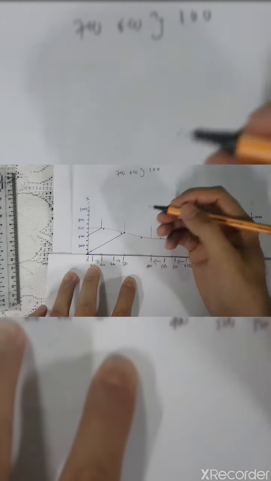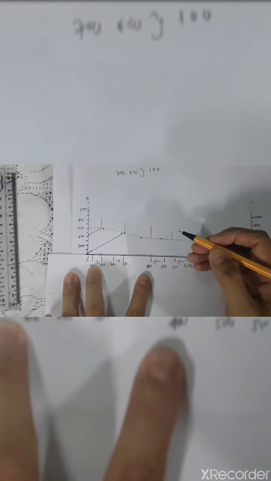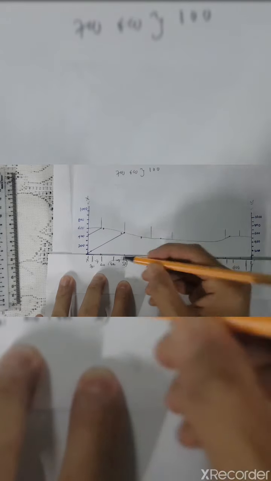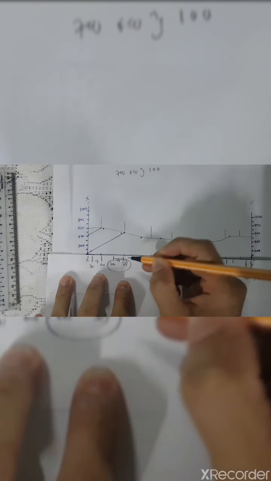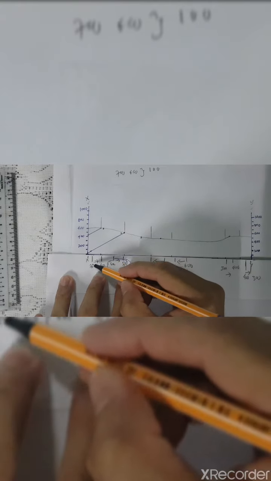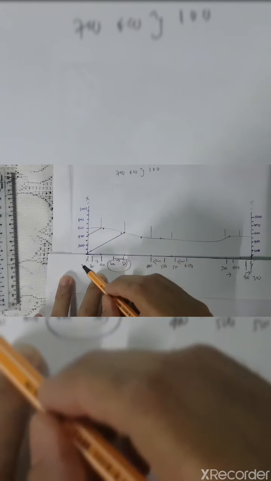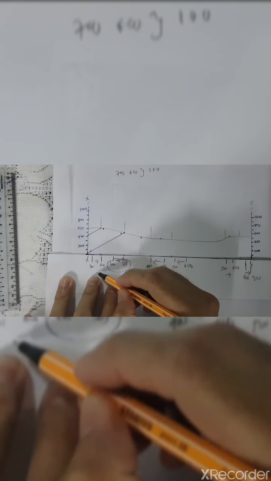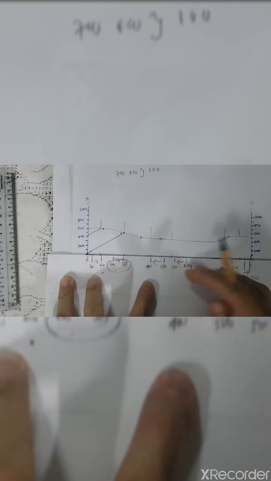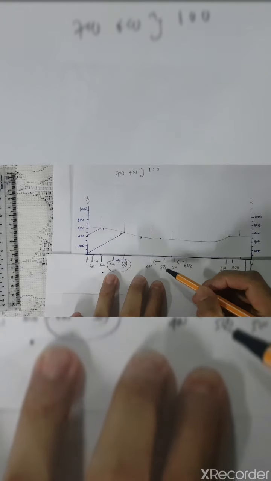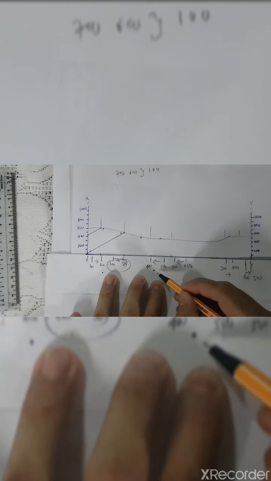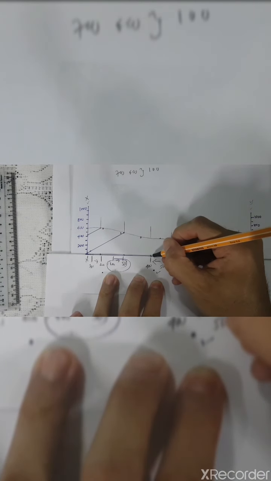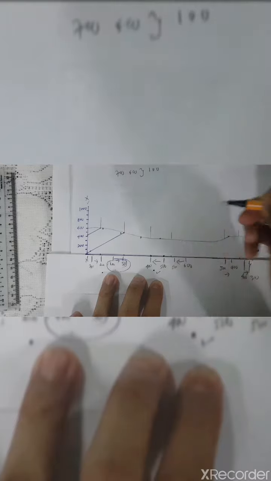X and Y. For the 600 and 500, you don't have to do this because it has the same direction as 700 and 600 of the contour. So just proceed to the second boundary lane, which is 400 to 500. So 400 is here and 500 is here.